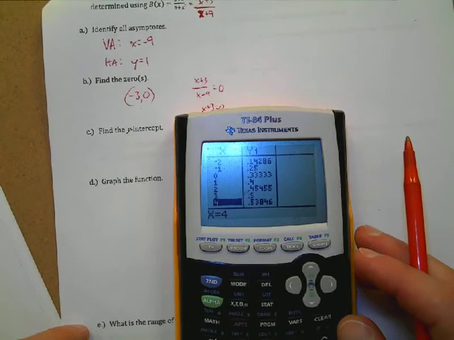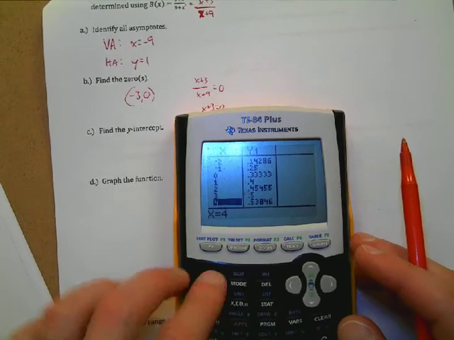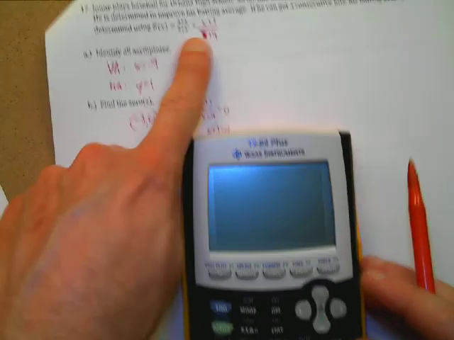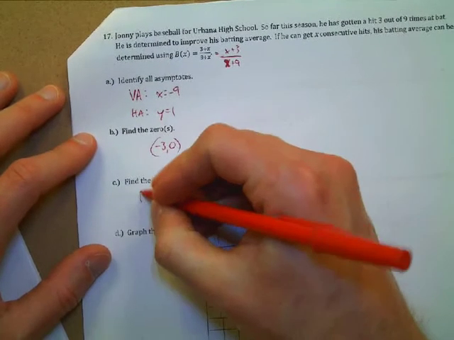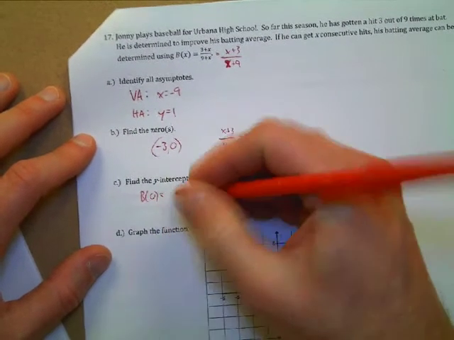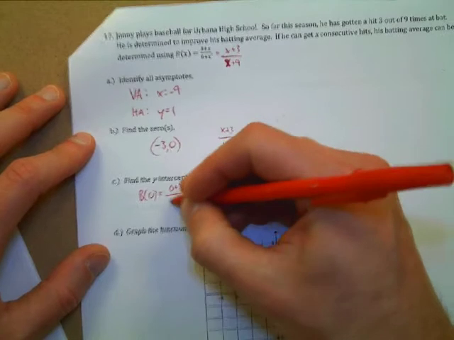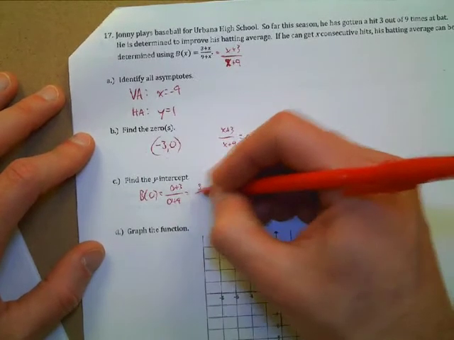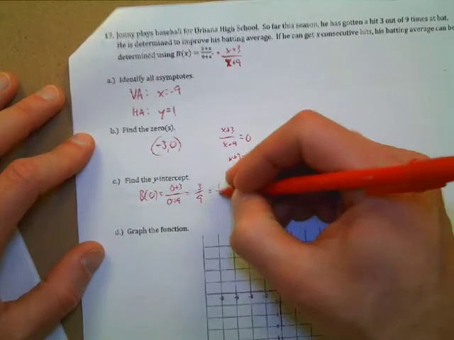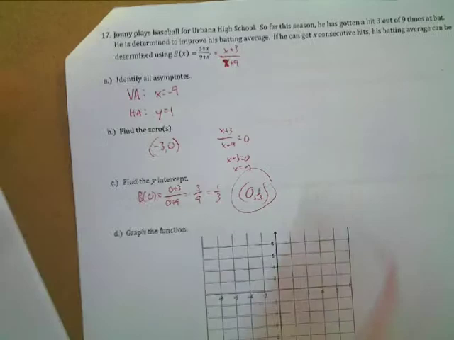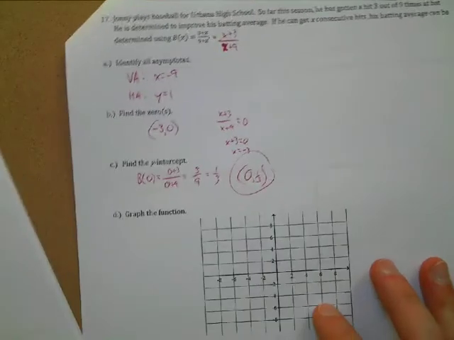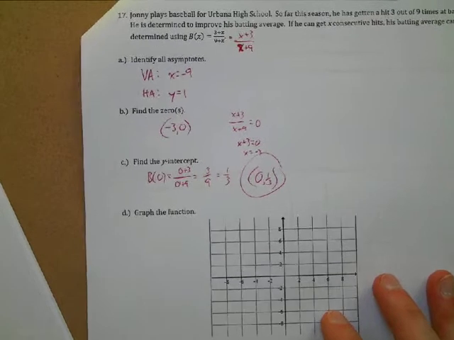1/3. Okay. Another way to do this is you can plug in 0 for your x values. So just literally do b of 0 here, and so you'll have 0 plus 3 over 0 plus 9, which is 3 over 9, which simplifies to 1/3. And so (0, 1/3) is your y-intercept there. Okay. And then we can go ahead and graph this, and we have some information right here to graph already.